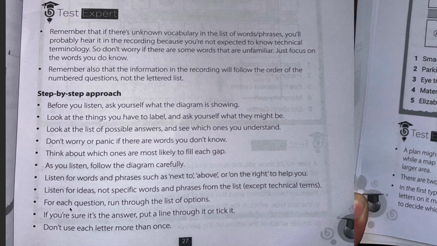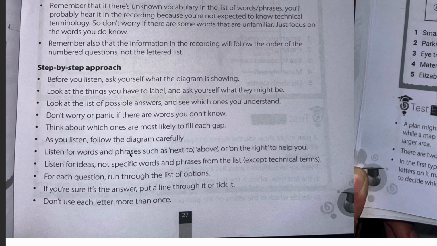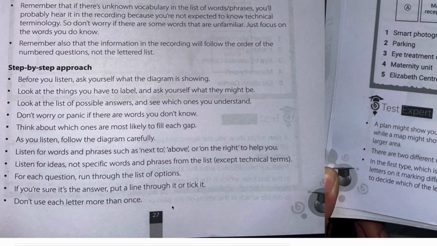As you listen, follow the diagram carefully. Listen for words or phrases such as next to, above, on the right to help you. Technical terms, they do not expect you to comprehend them, so don't worry about that. Run through the list of options. If you're sure it's the answer, put a line through it or tick it. Don't use a letter more than once. Whenever you are doing diagram labeling questions, one letter can be used only once.